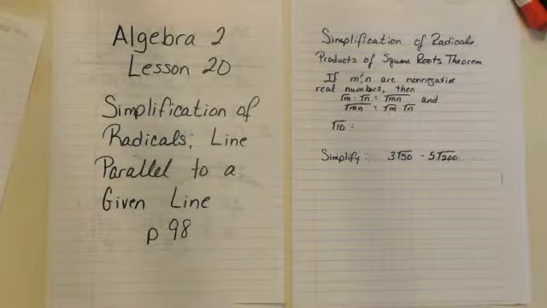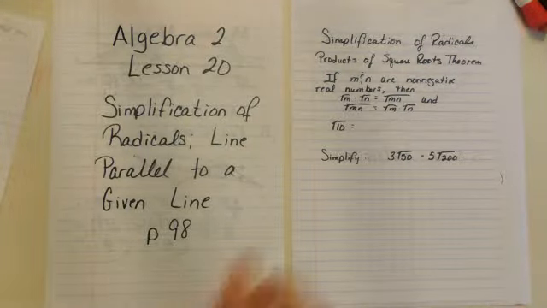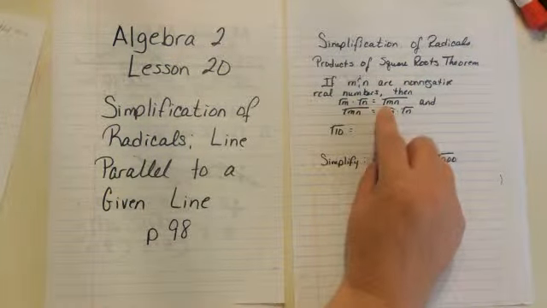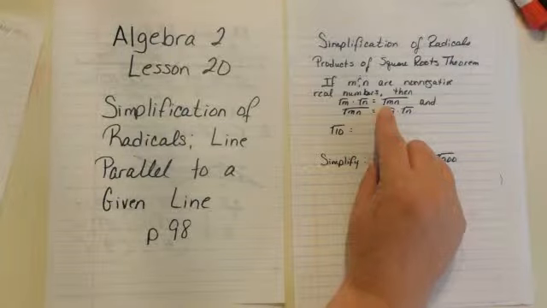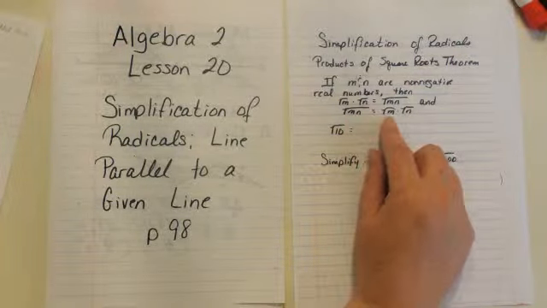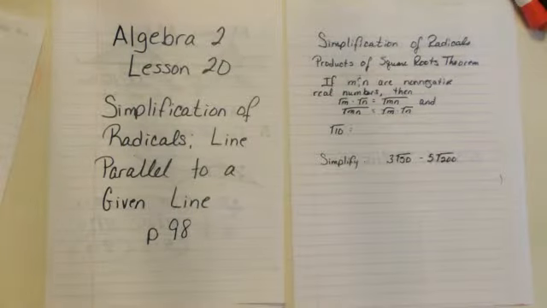Simplification of radicals. You remember radicals are just the numbers under a square root or another root sign. So we're going to start with the product of the square roots theorem. If m and n are non-negative real numbers, then the square root of m times the square root of n equals the square root of m times n. And the square root of m times n equals the square root of m times the square root of n. Okay, so let's play with that.